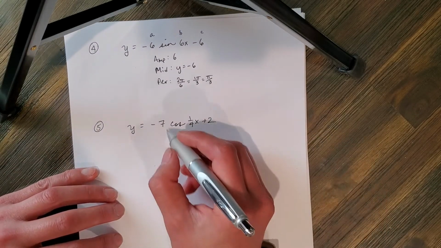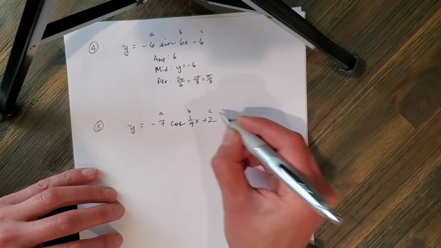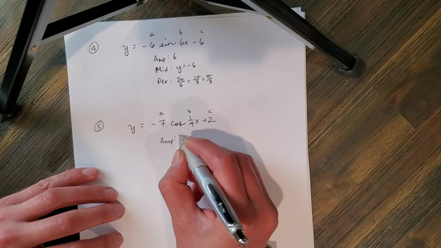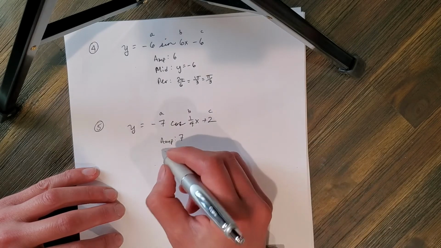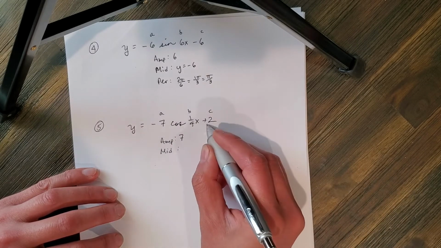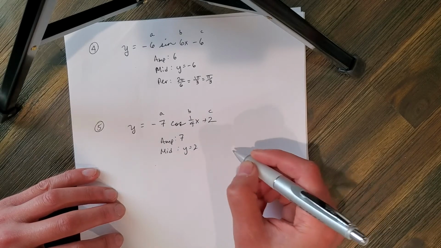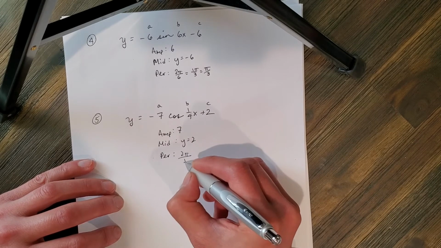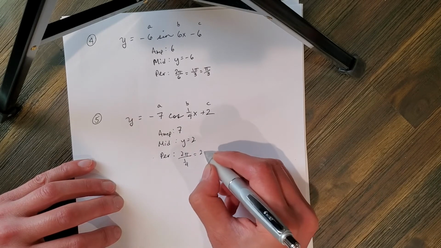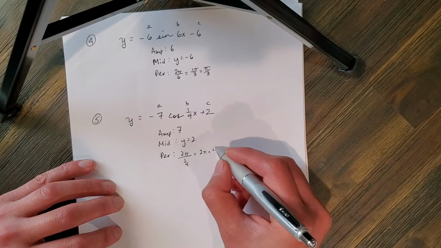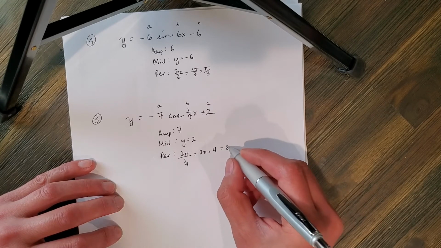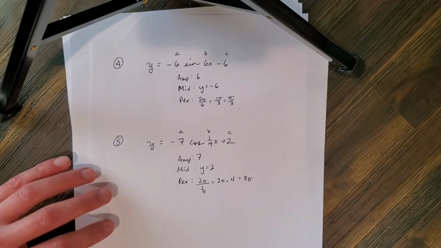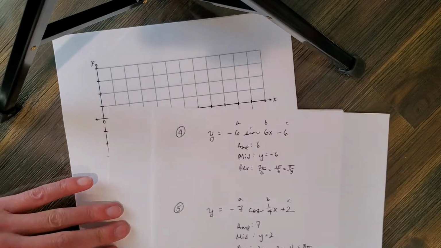And then finally here, A, B, C. And so my amplitude is 7. My midline is y equals 2. And then to calculate the period, just 2 pi over 1/4. So that becomes 2 pi times the reciprocal of that, which is 4 over 1, which is just 4. That's going to be 8 pi. Okay? All right. So now, let's go ahead and graph this.